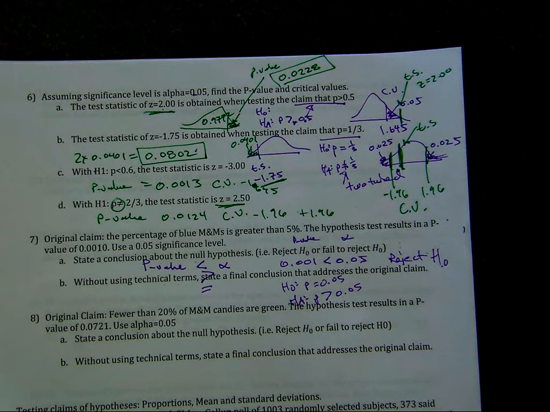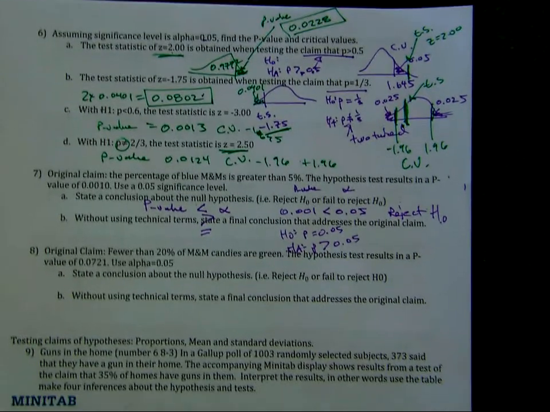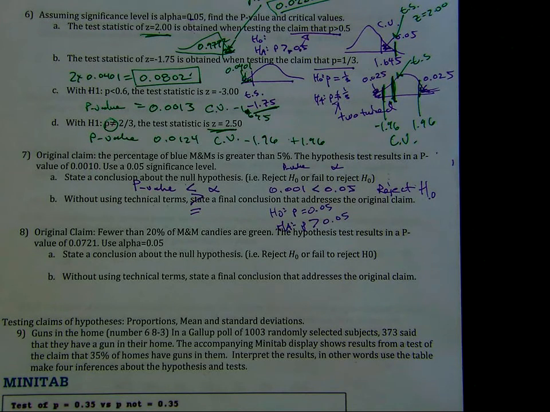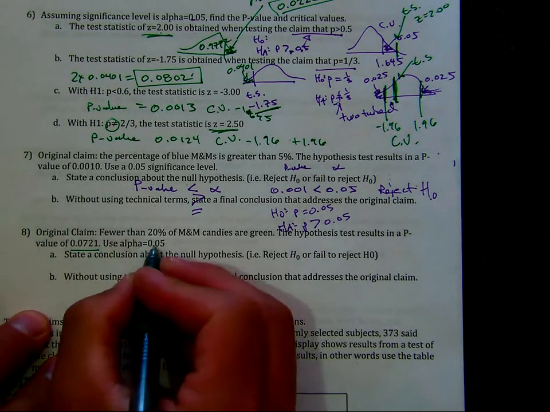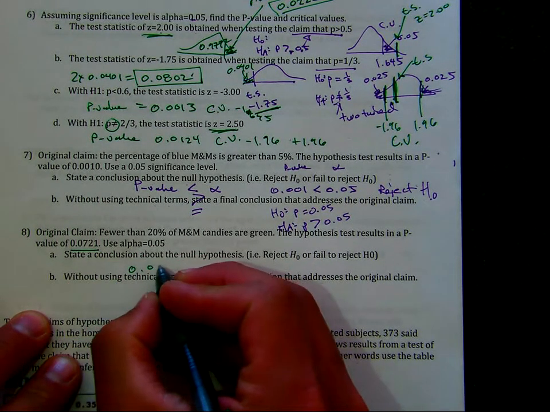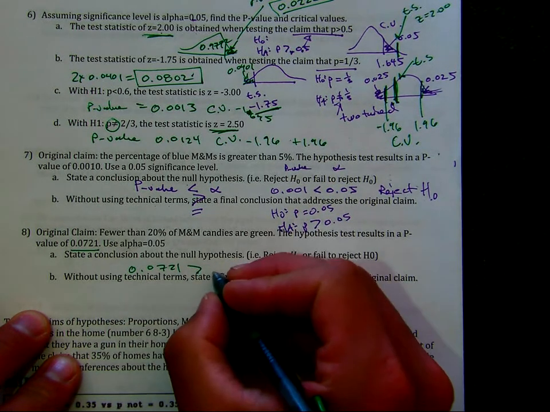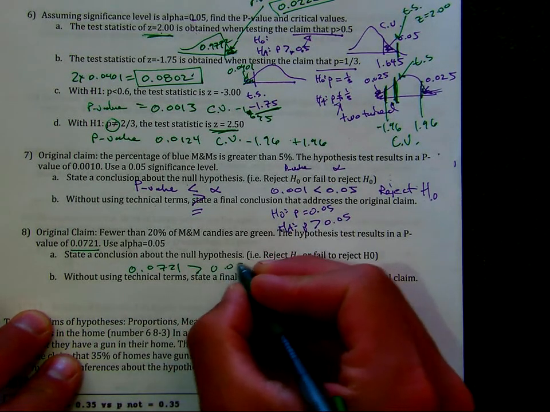8, we have fewer than 20% of M&M's candies are green. The hypothesis test results in a p-value of 0.0721, using alpha of 0.05. Okay. Well, in this case, you see that your p-value is greater than your alpha value. So 0.0721 is greater than your 0.05. So you fail to reject.